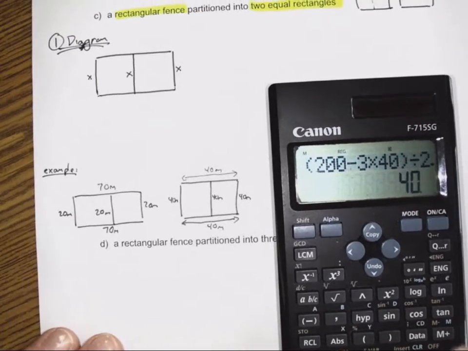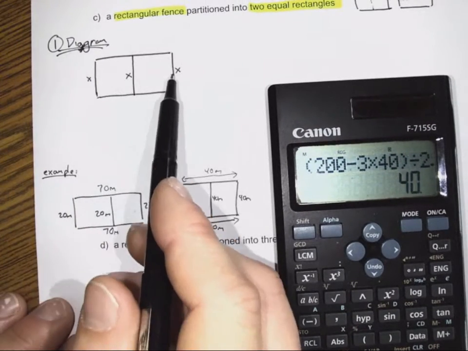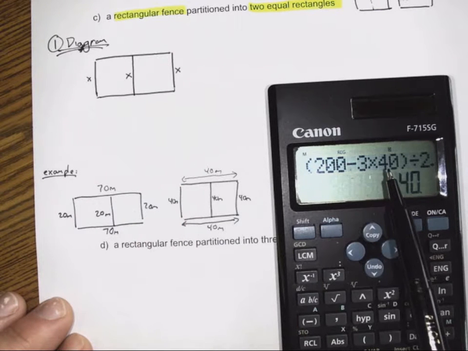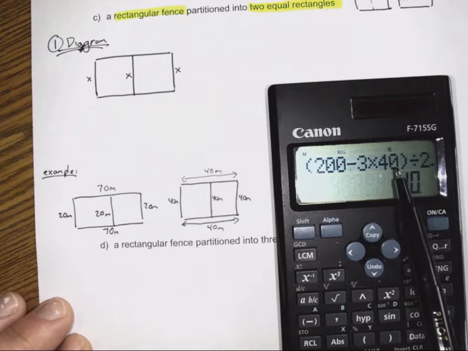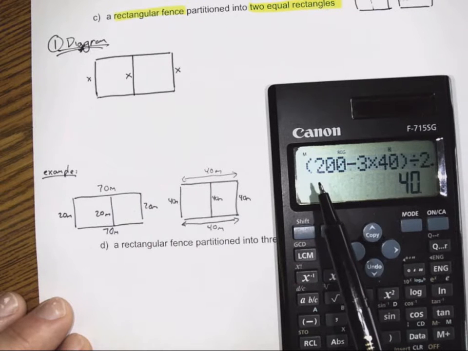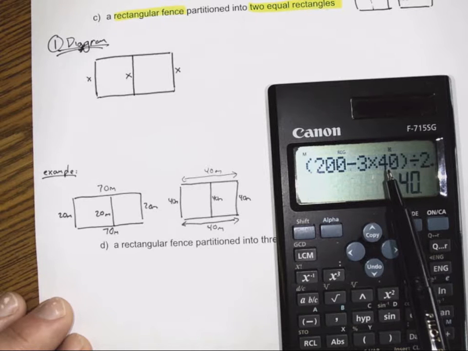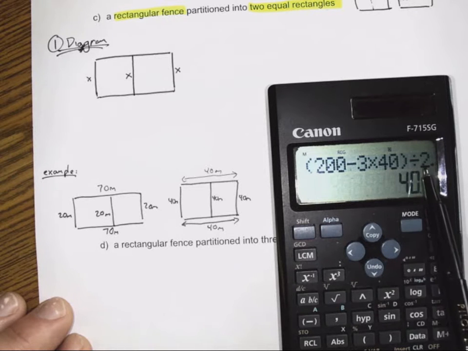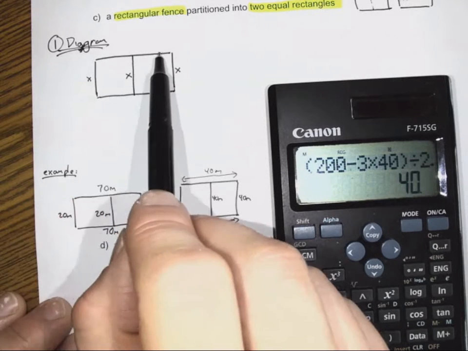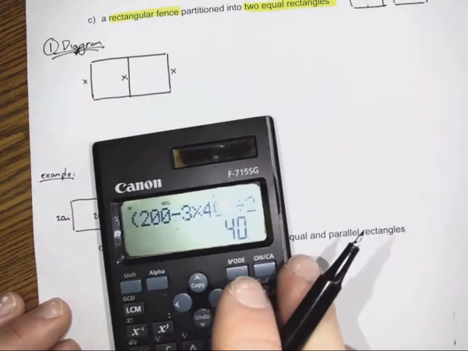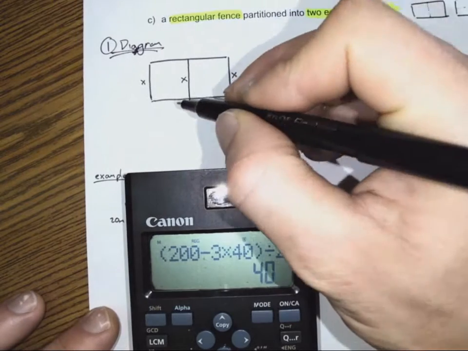Now, in our general case, our side length is x. So instead of saying 200 take away 3 times 40 divided by 2, I'm going to say 200 take away 3 times x, my unknown, and then I'll have to divide in half. So I have some for this side and some for this side. So I'm going to just write out that as a general statement.